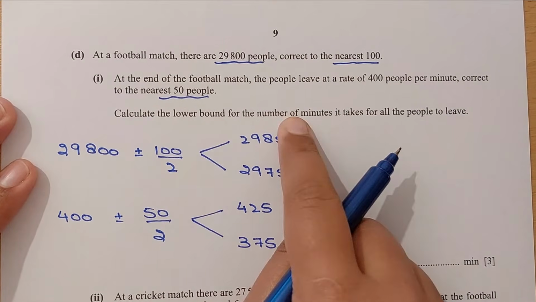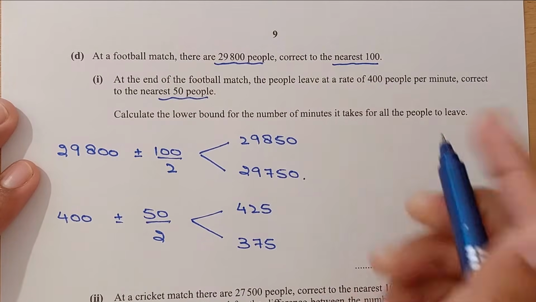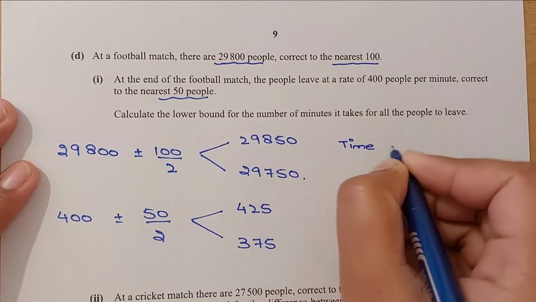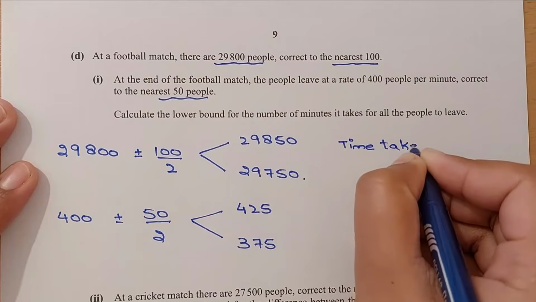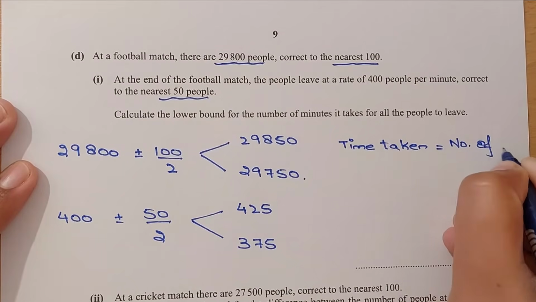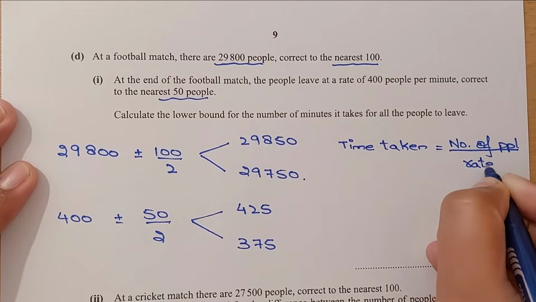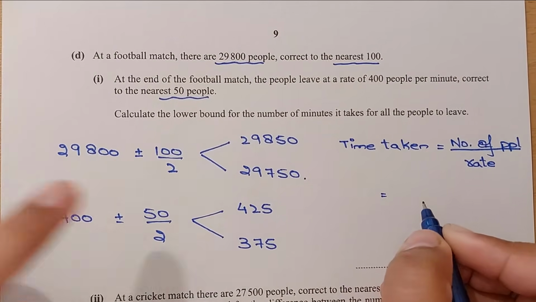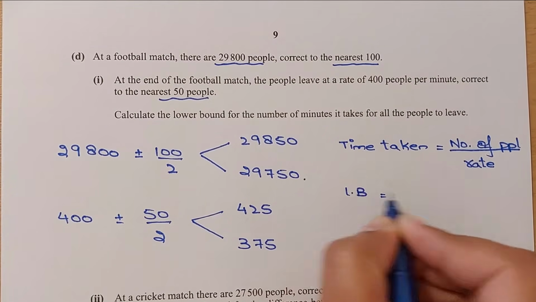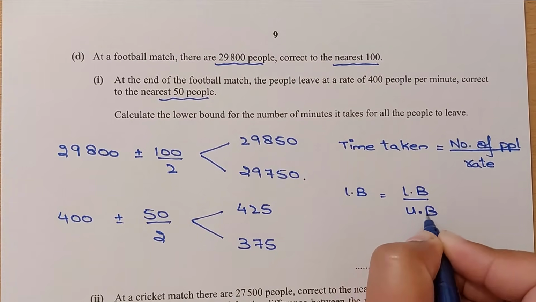Calculate the lower bound for the number of minutes it takes for all the people to leave. Okay, so we need to find the time, the number of minutes, right? So the time taken, how much time until all the people leave. Time taken is equal to the number of people divided by the rate at which they are leaving, right? And we need to find the lower bound for the division. So the lower bound of time taken means we need to find the lower bound of the numerator and the upper bound of the denominator, right?